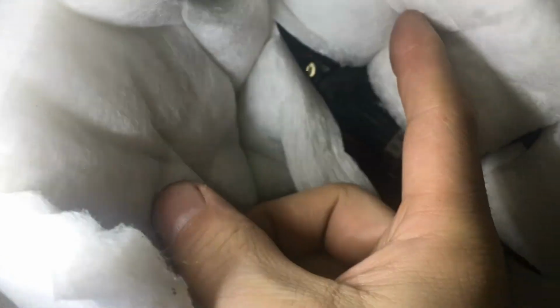Oh, there it is. Derp. There it is. What the hell? Oh, there's the other screw. So that's what I need to replace. Right there. What is that? Got a smaller screw?